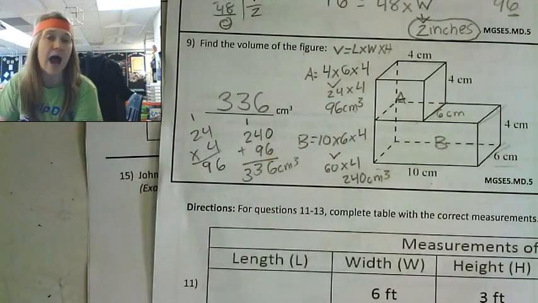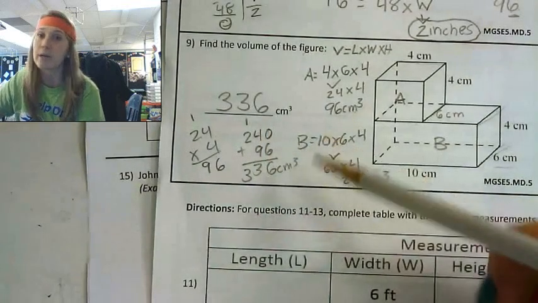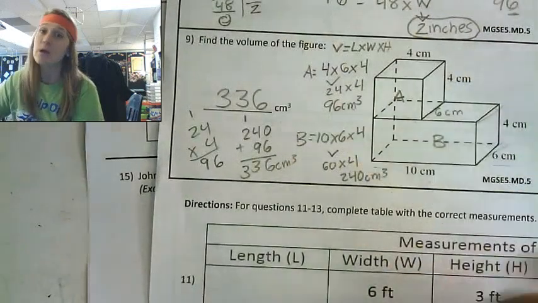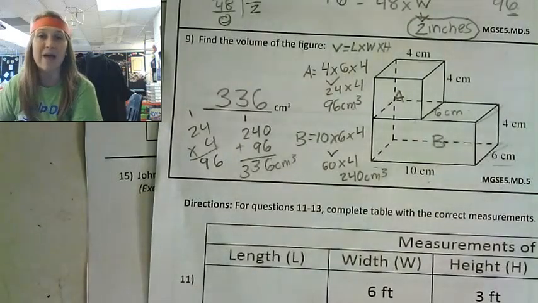If you have big handwriting, I would suggest doing this problem on another sheet of paper. Don't get confused. If you start to get sloppy, you're going to miss a number. It's going to mess your math up.